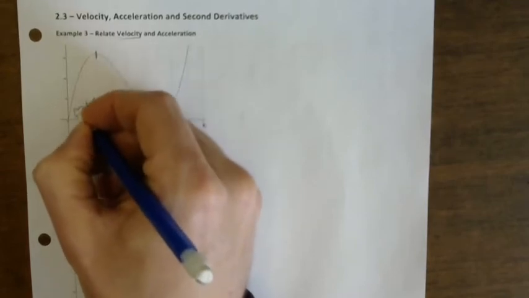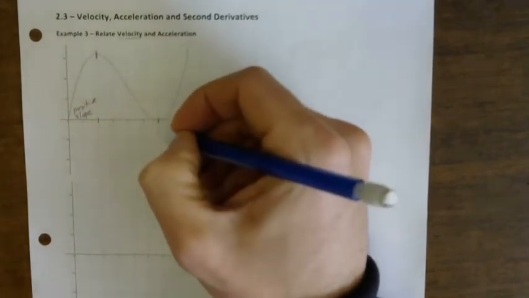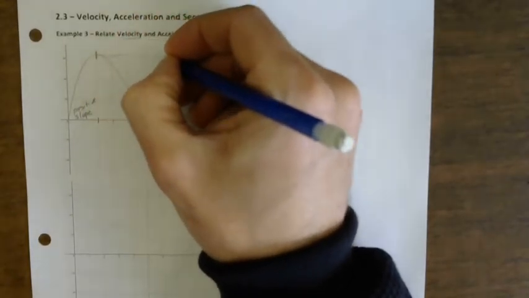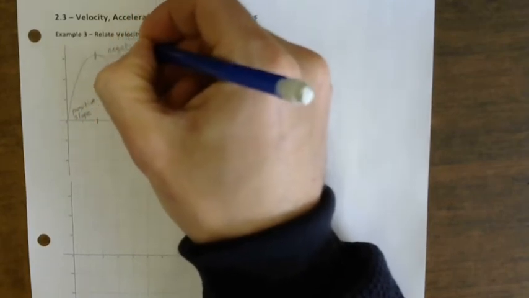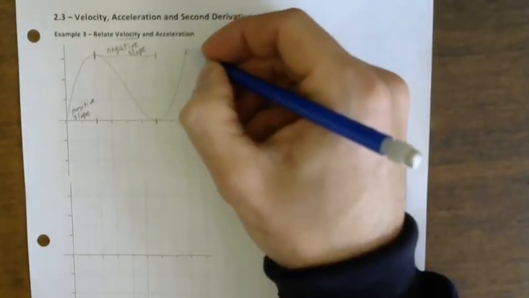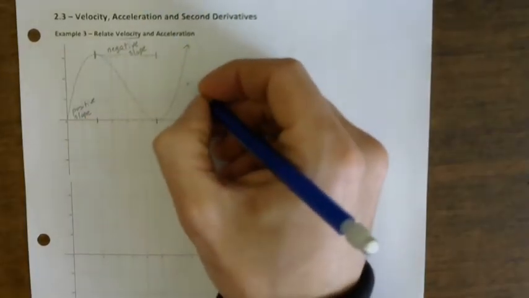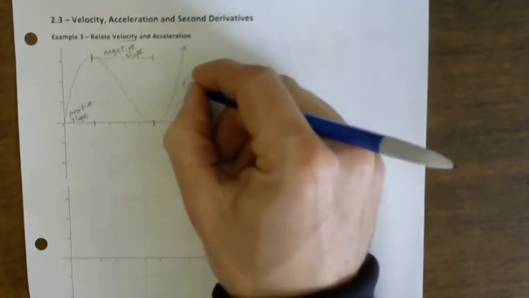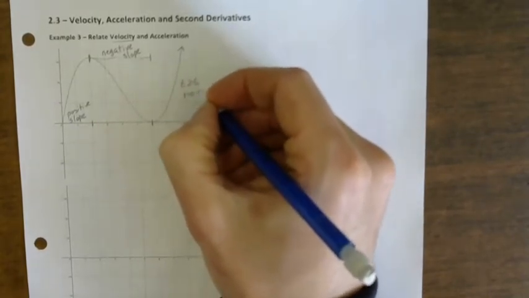Positive slope. Then what? Well, then we have a negative slope all the way to t equals 6. So in this range, we have a negative slope. And then to the end, it keeps on going. We don't have an end to it because t is greater than 0. So where t is greater than 6, we have positive slope again.